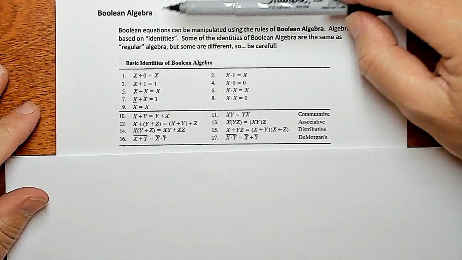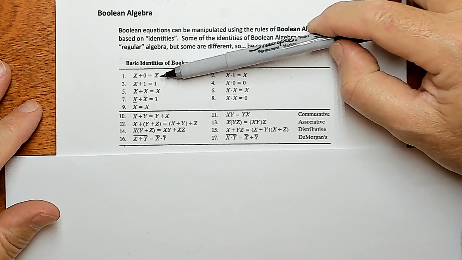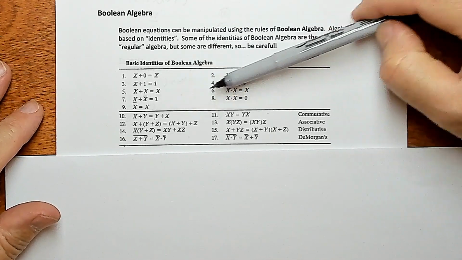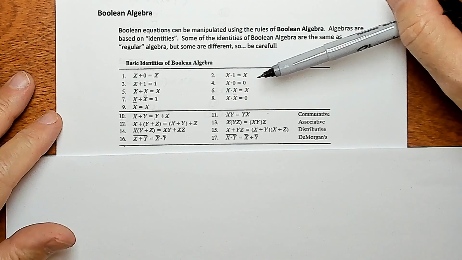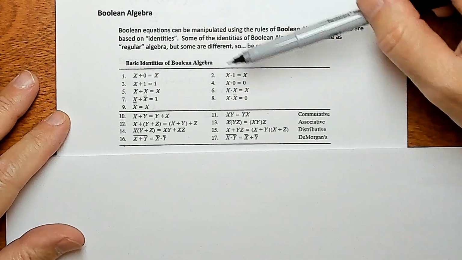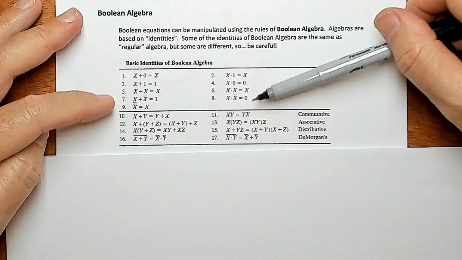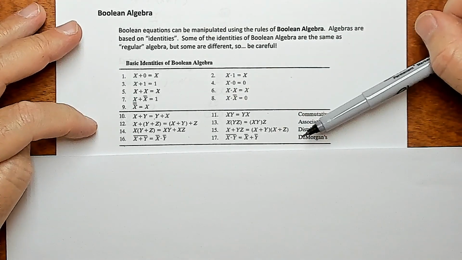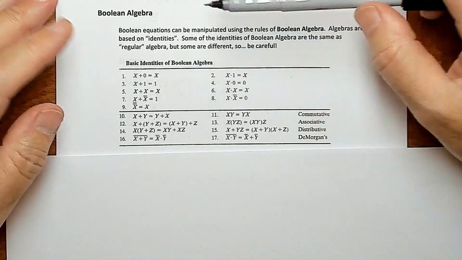Now, any algebraic system has a starting point, right? It has what we call identities that define the rules of algebra. Boolean algebra is the same way, and most of these identities are very similar to what you're used to seeing in regular algebra. A few of them are different.